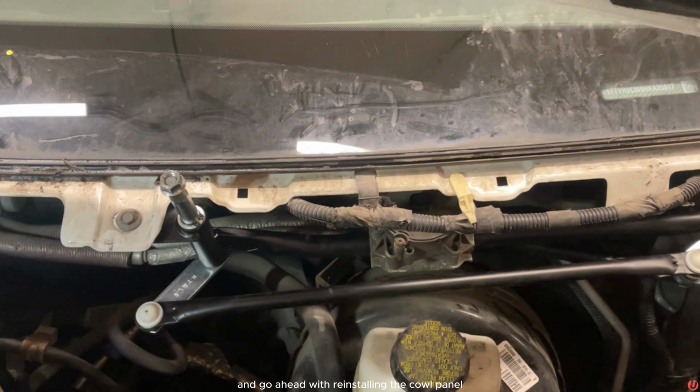To reinstall the cowl panel, we will move the cowl panel back to the windshield and make sure that all hooks under the cowl panel go under the windshield and the 2 wiper linkage shafts fit into the 2 holes on the cowl panel.